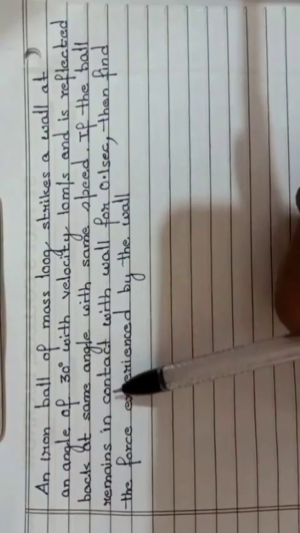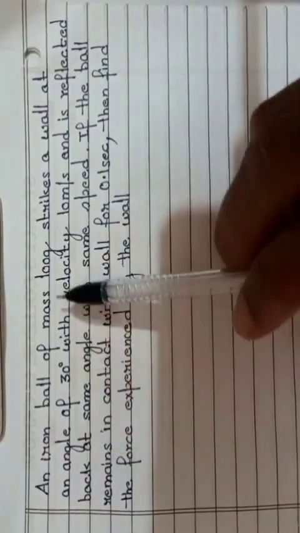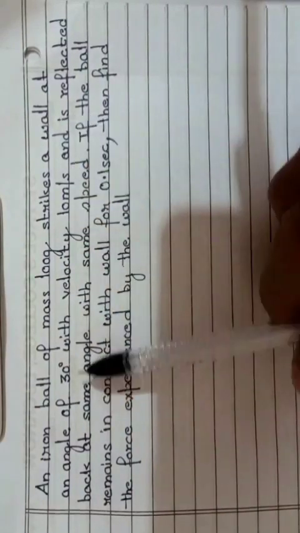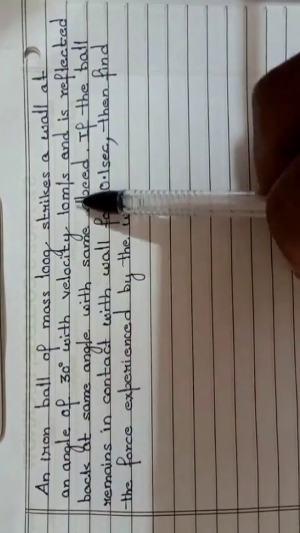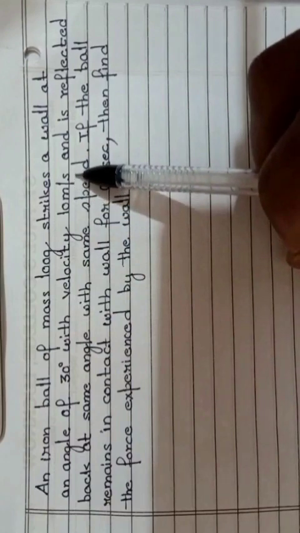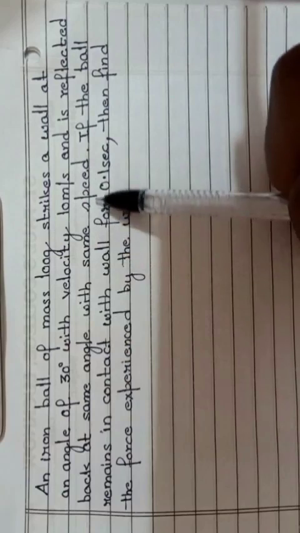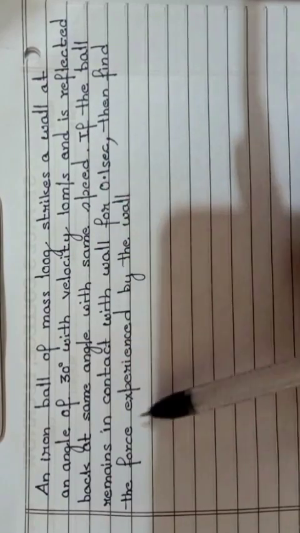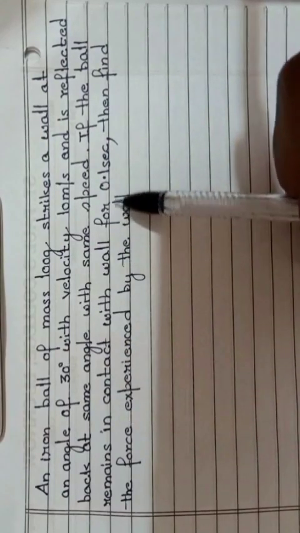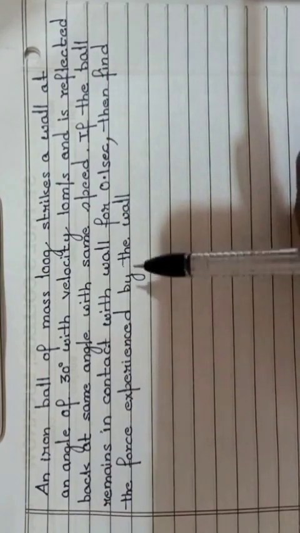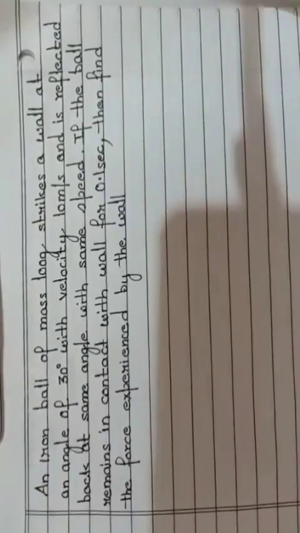Okay, now in this numerical they say an iron ball of mass 100 gram strikes a wall at an angle of 30 degree with velocity 10 meter per second and is reflected back at the same angle with the same speed. If the ball remains in contact with the wall for 0.1 second, then find the force experienced by the wall. Now let us draw a rough sketch for this one.